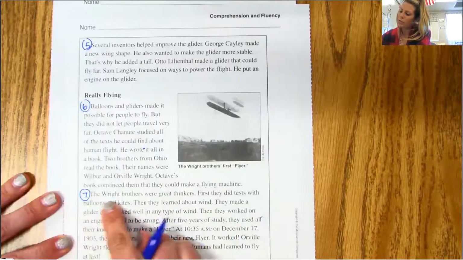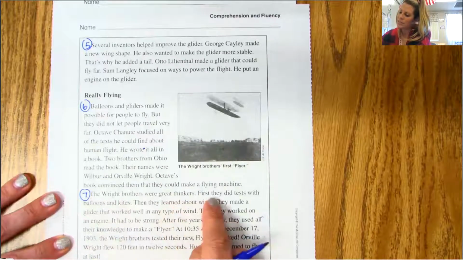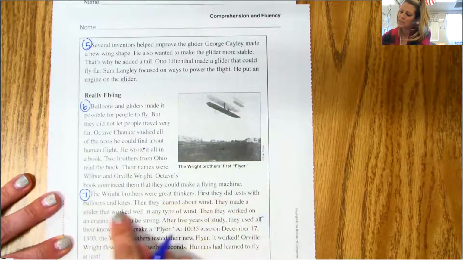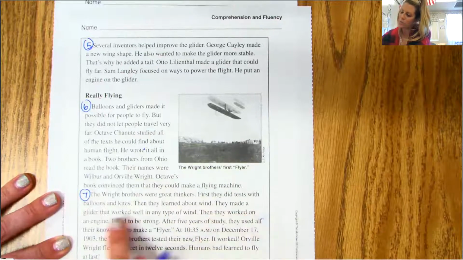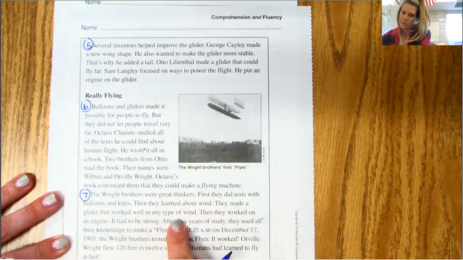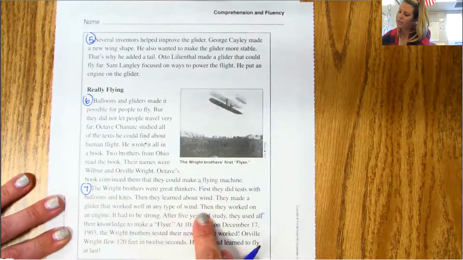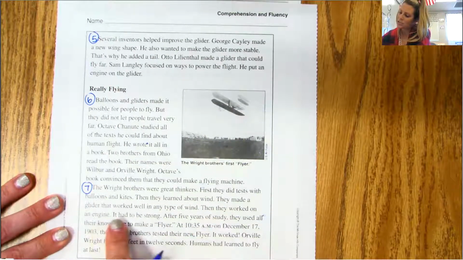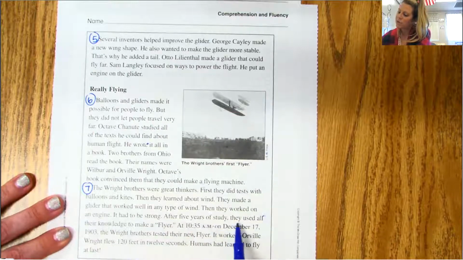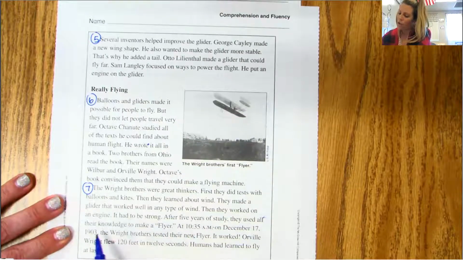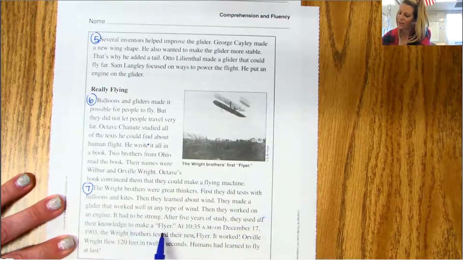The Wright brothers were great thinkers. First, they did tests with balloons and kites. Then they learned about wind. They made a glider that worked well in any type of wind. Then they worked on an engine. It had to be strong. After 5 years of study, they used all their knowledge to make a flyer.